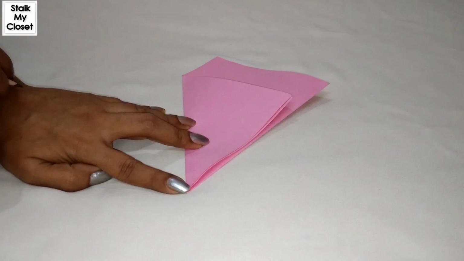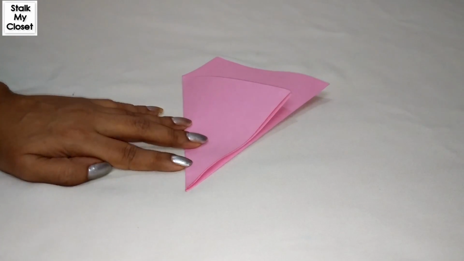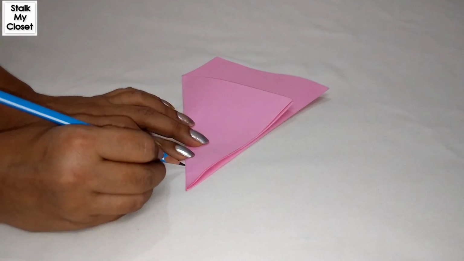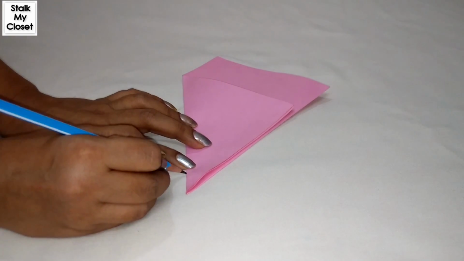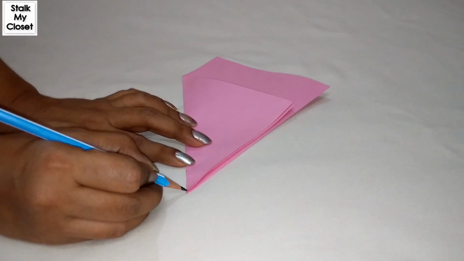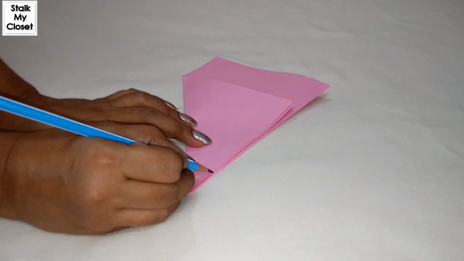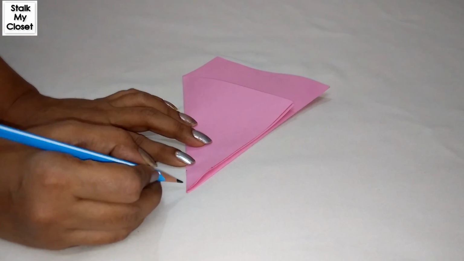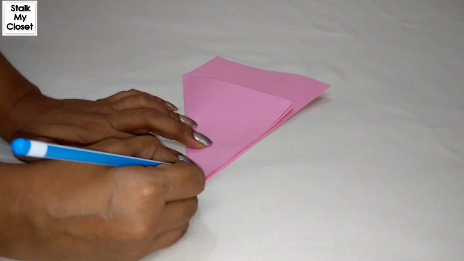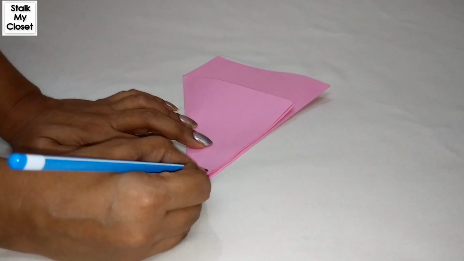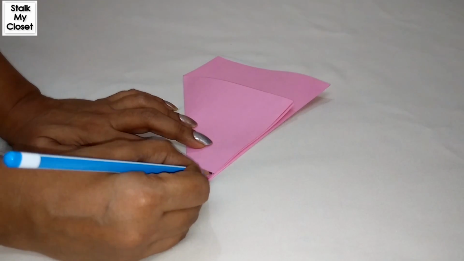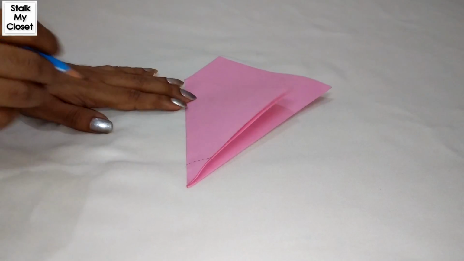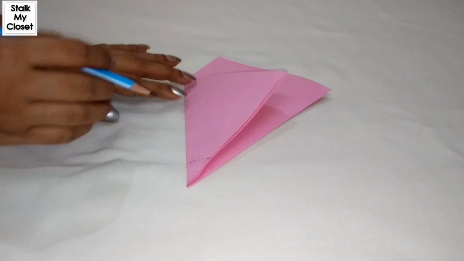So I'll take a round figure and I'll mark a point at 9 inch from the top. Let's say this is 9 inch. Now mark the same measurement on the other side and in between. So this is the waist.